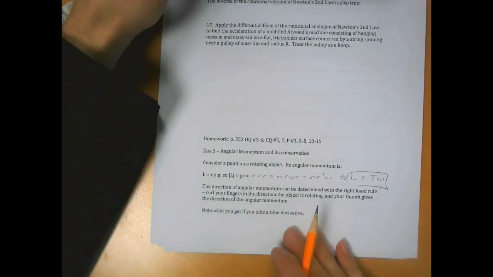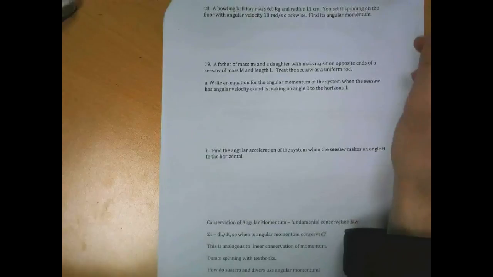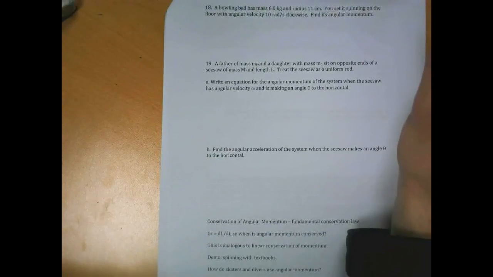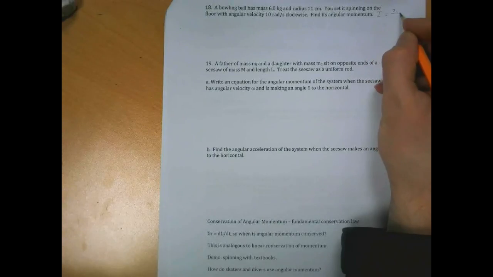So, for example, if you have a bowling ball of mass 6 kilograms and radius 11 centimeters, set it spinning with an angular velocity, we want to find its angular momentum. A bowling ball is close enough to being a solid sphere, and it's rotating around its center of mass, so we can say the moment of inertia is 2/5 mr squared.